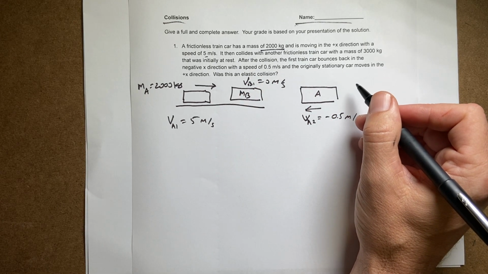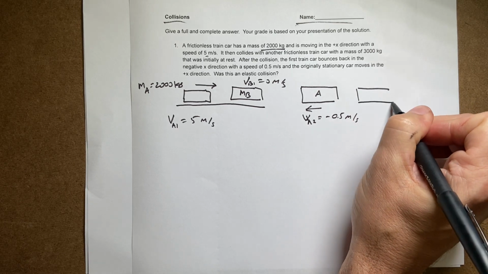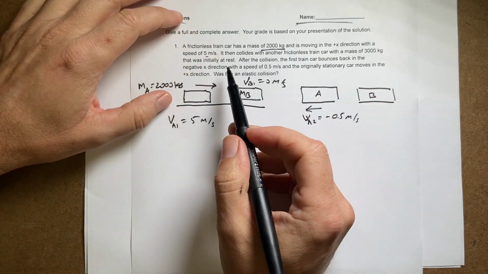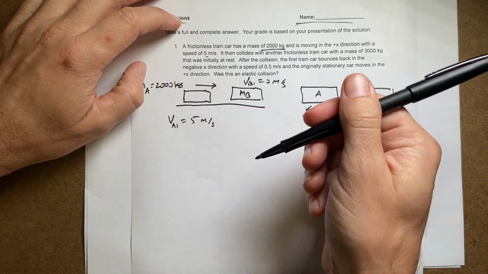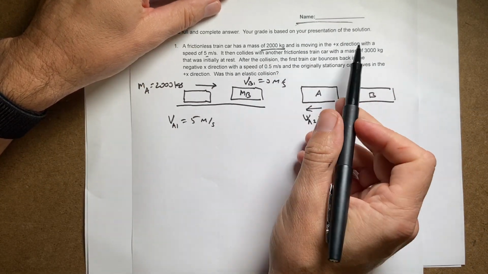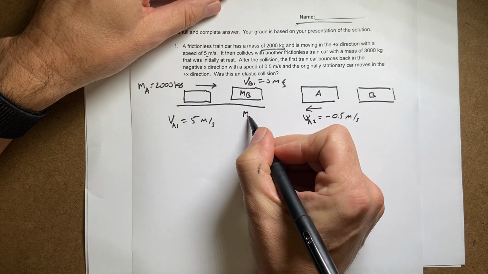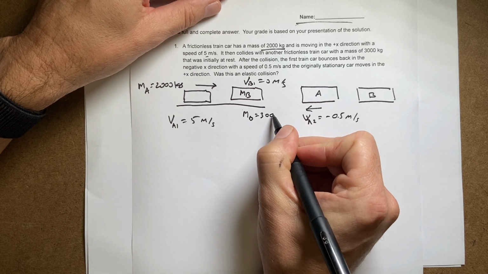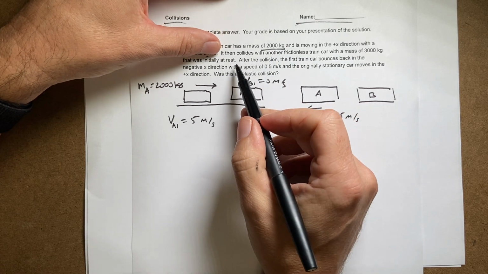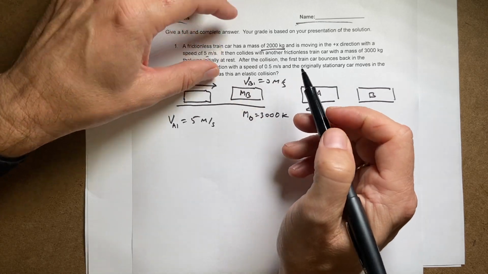Was this an elastic collision? I'm thinking right now that you can't tell. But let's just proceed. Let me make sure I got everything. And yes, remember, who wrote this question? This guy right here wrote it. So if it's a bad question, it's my fault. So 2,000 kilograms, 3,000 kilograms, got that. This is MB, 3,000 kilograms. Collides with another frictionless train car at rest. After the collision, the first train car bounces back. Okay, I think you can do it.